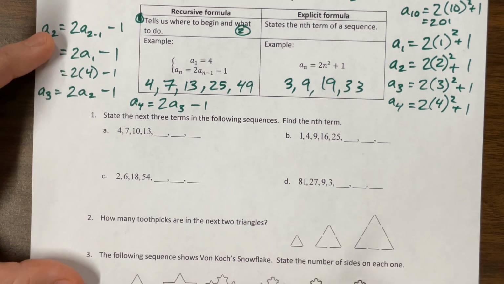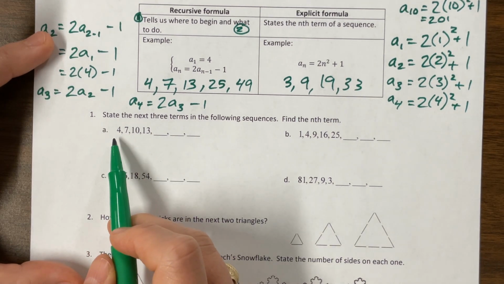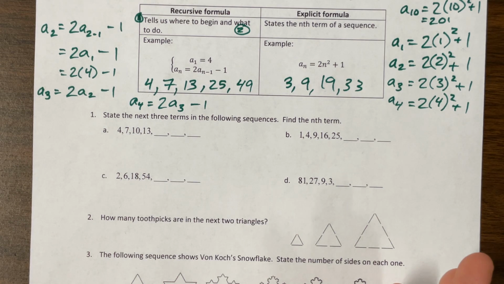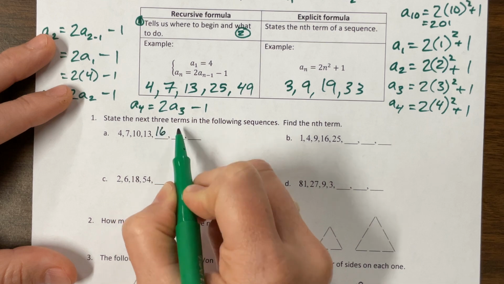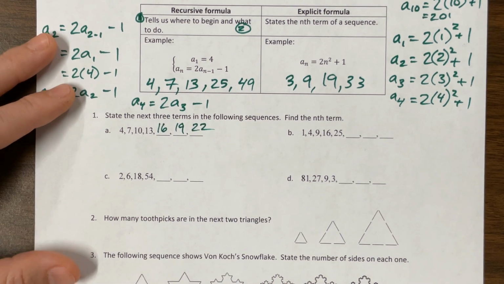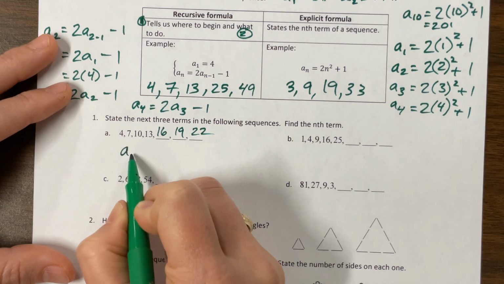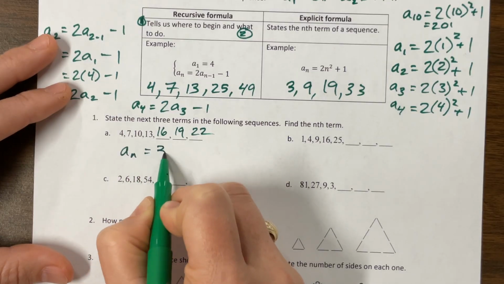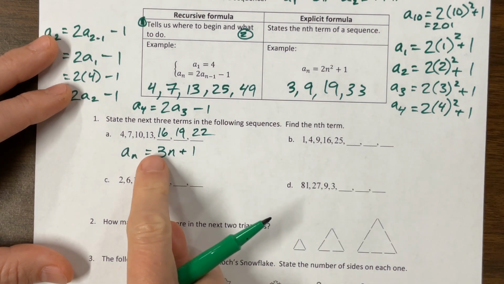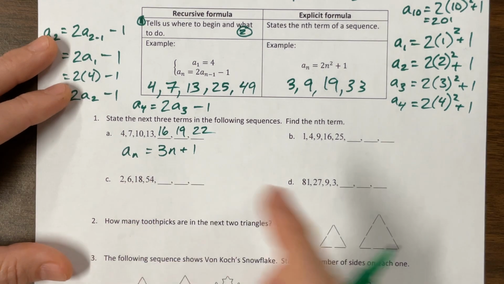Okay, so here are some terms. Let's see if we can figure out the pattern. I see 4, 7, 10, 13. Pause here if you don't see the pattern, figure it out, and then turn it back on. Okay, and what we're doing is we're adding 3. And then it said find the nth term. So one way to do this is, well, play around with it, but basically it's this. So I will talk about how to get these formulas more next class.